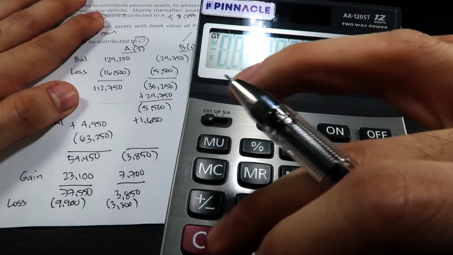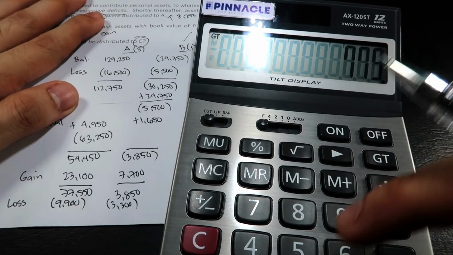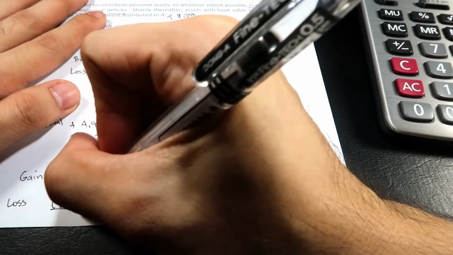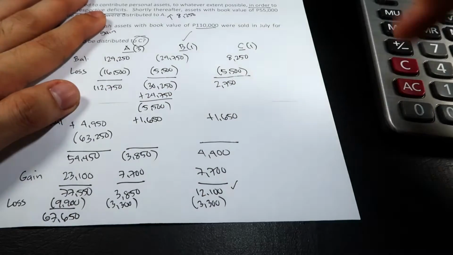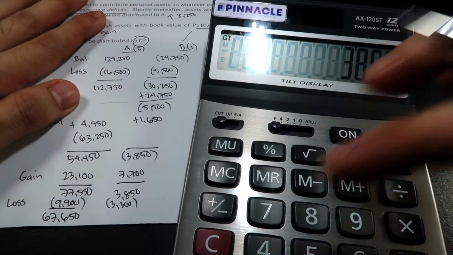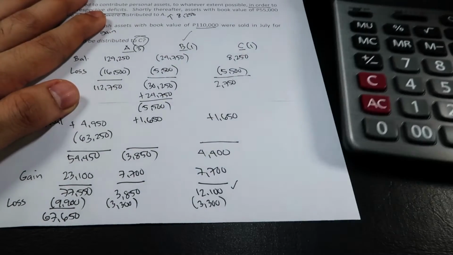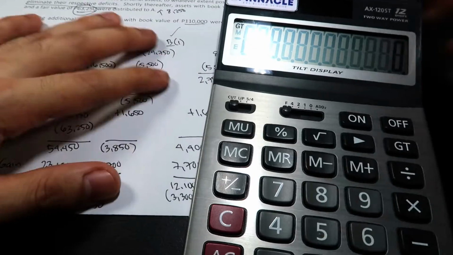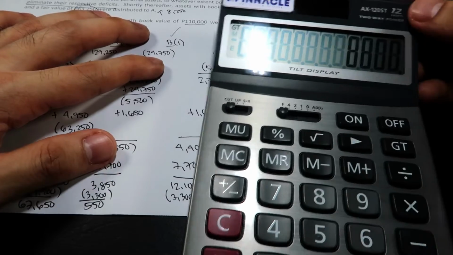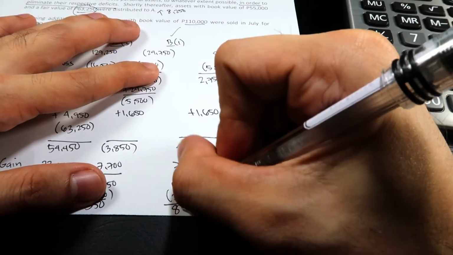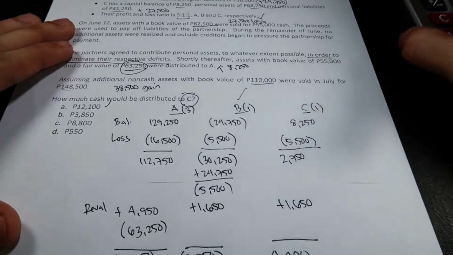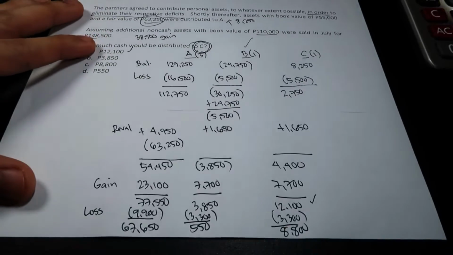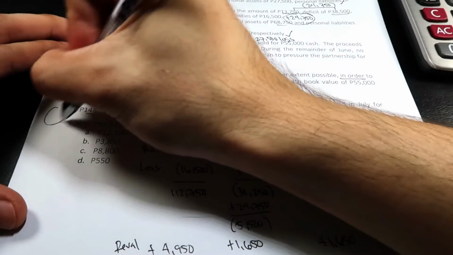Let's compute their adjusted capital balances. Partner A, 77,550 minus 9,900, 67,650. Alright, 67,650. And then partner B, 3,850 minus 3,300, 550. And then for partner C, 12,100 minus 3,300, 8,800. Okay, 8,800. Final answer for this problem, how much cash would be distributed to C? That's 8,800. Letter C. That's the final answer.